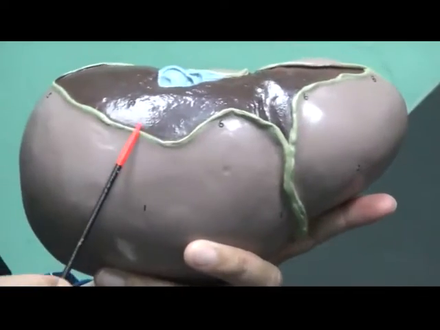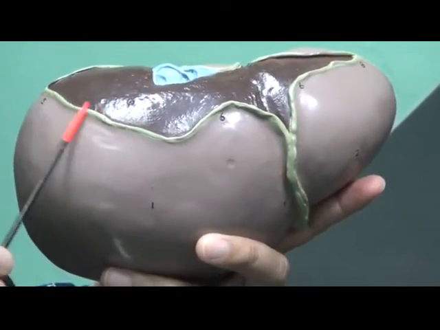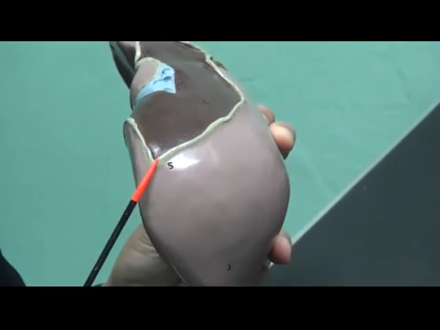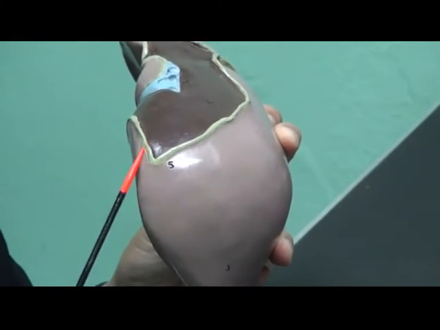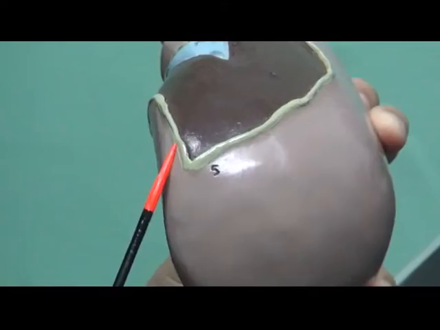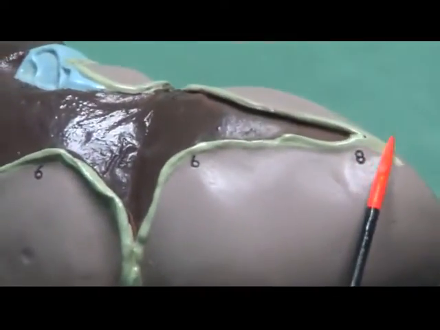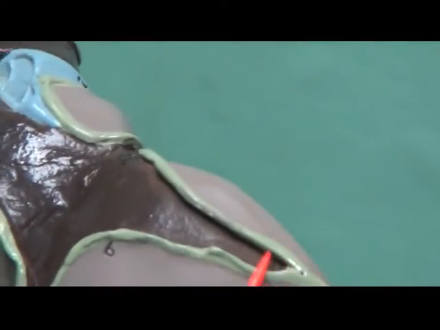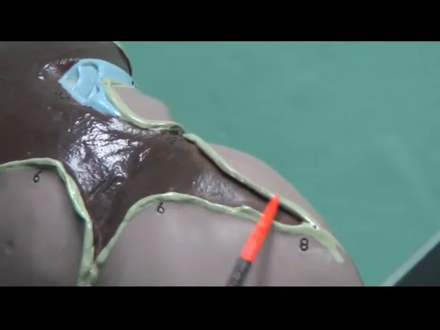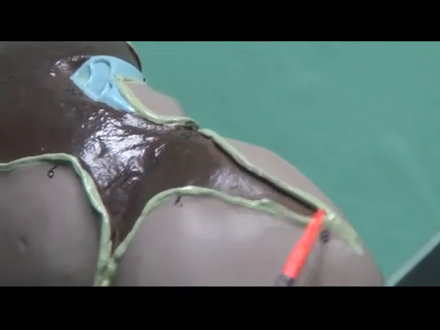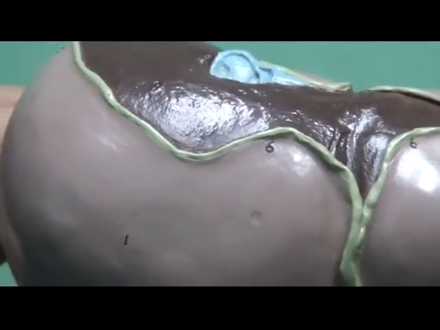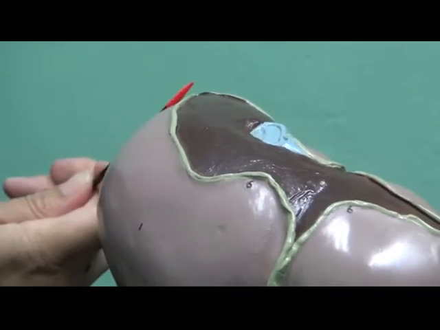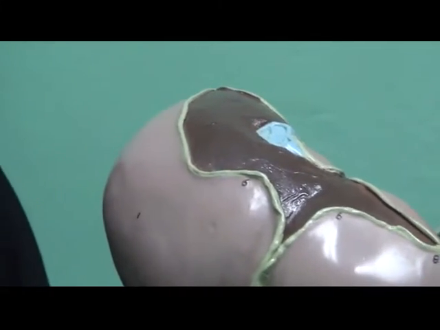And this upper coronary ligament will mix with the lower coronary ligament to form the right triangular ligament on the right side, and also the left triangular ligament on the left side. So this is upper, this is lower, this is the right triangular ligament. This is the left triangular ligament.